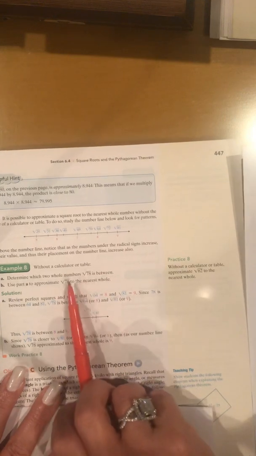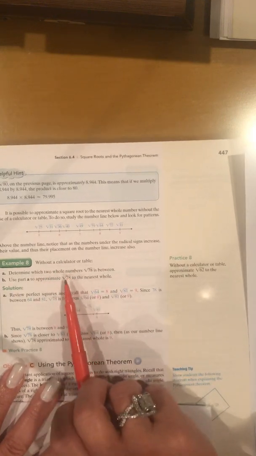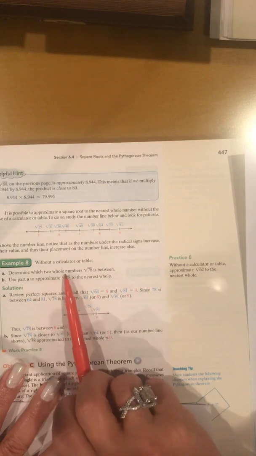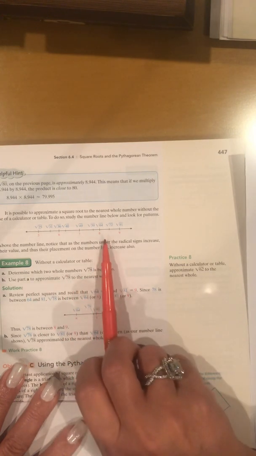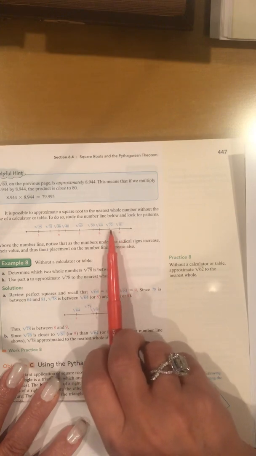Well, this question's asking you, without using a calculator, determine which two whole numbers the square root of 78 is between. Well, square root of 78 is between 8 and 9. Okay?